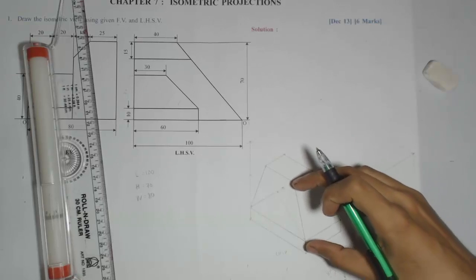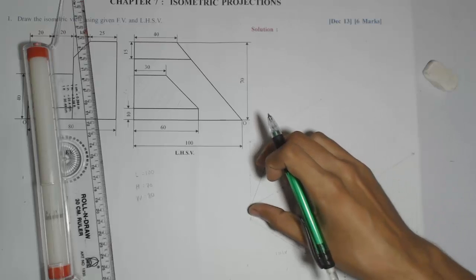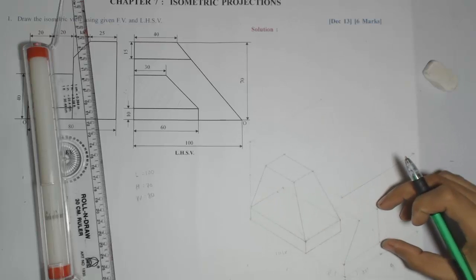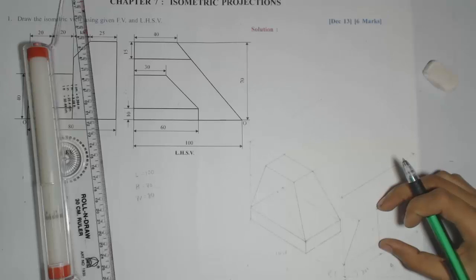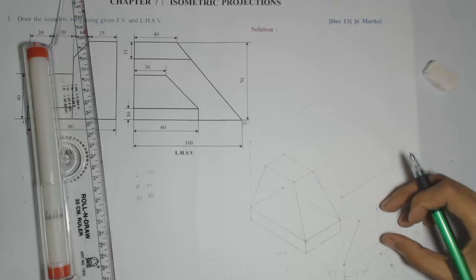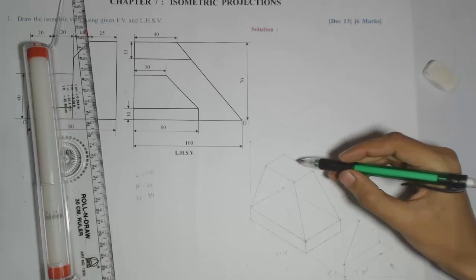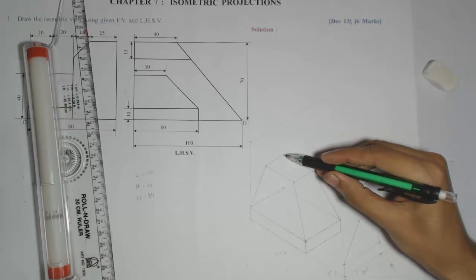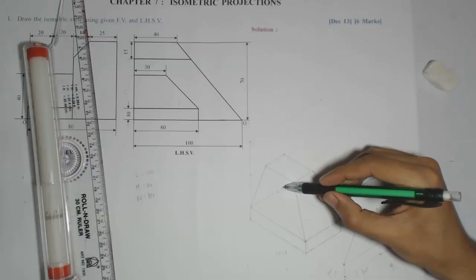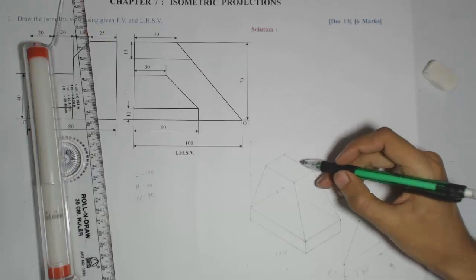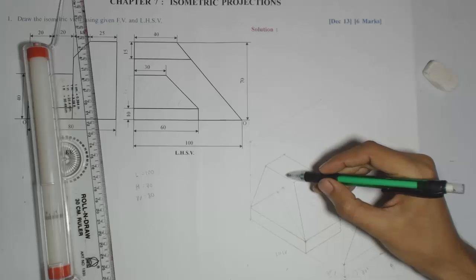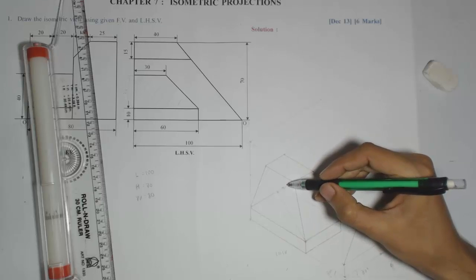So this line will be repeated twice to get this view. Again this line will be repeated twice. The first line is this inclined line, which will give me this apparent view, but the second line is obviously not visible here. It will start from this corner and be joined to the opposite corner. But since the observer can't see the line behind, we are not going to show that line.